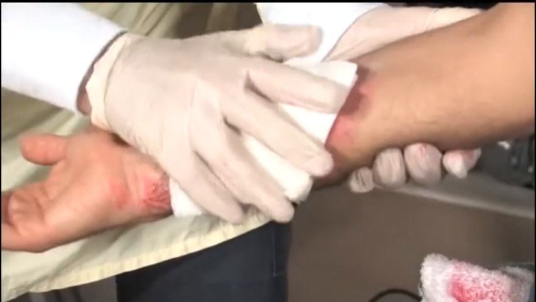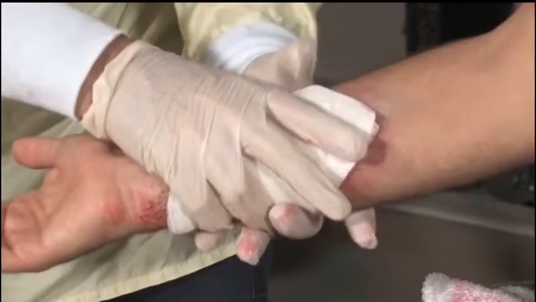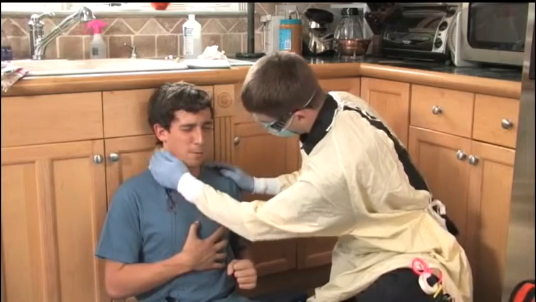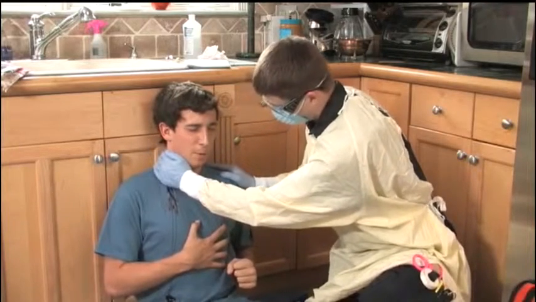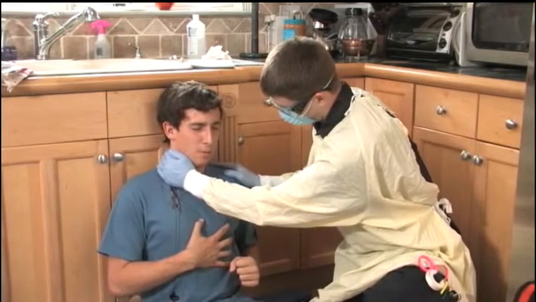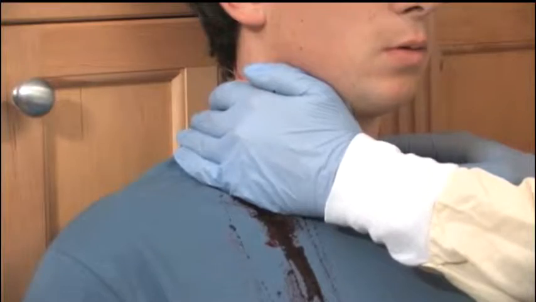Apply firm direct pressure to the wound with a gloved hand and gauze pads or other dressing material. Bleeding from a neck or chest wound should be controlled with an occlusive dressing that prevents any air from entering the wound site. Occlusive materials include any non-breathable substance, such as a gloved hand, Vaseline gauze, or plastic wrap.